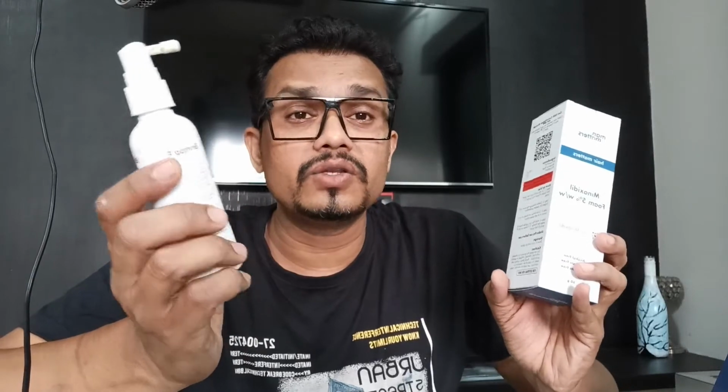So let's talk about foam base, why it is very essential to use foam base rather than an alcohol based solution or any non-alcoholic solution also. So foam based minoxidil solution has a greater absorption rate as compared to alcohol, and this does not leave any stickiness or any kind of residue in your hair.